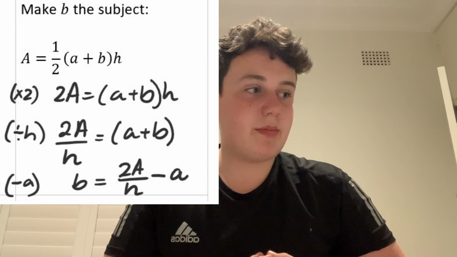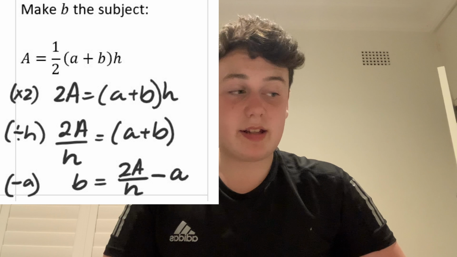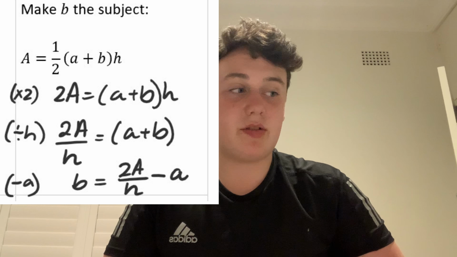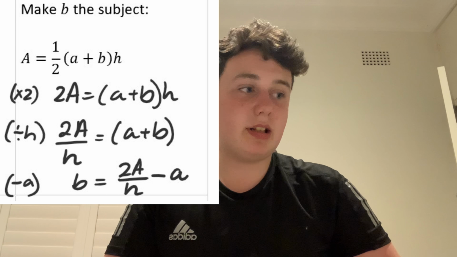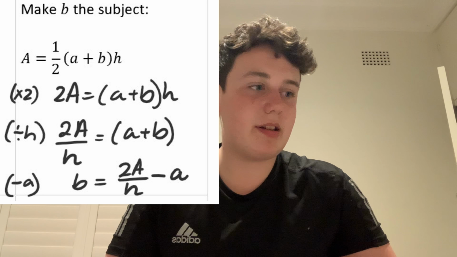And then we minus A from that side. So it becomes 2A over H minus A equals B, and then flip that around. So it's B equals 2A over H minus A. And that's really as hard as they get. Sometimes there's a bit harder, but again, it's the same principle of moving everything from one side to the other using the same ideas as in equations.